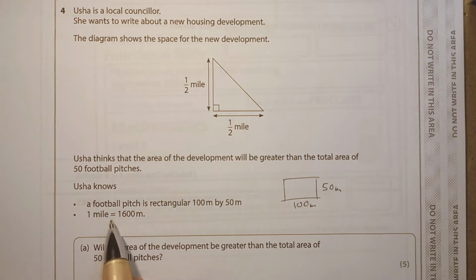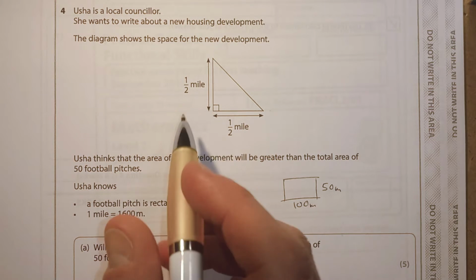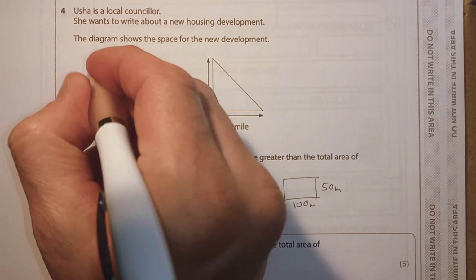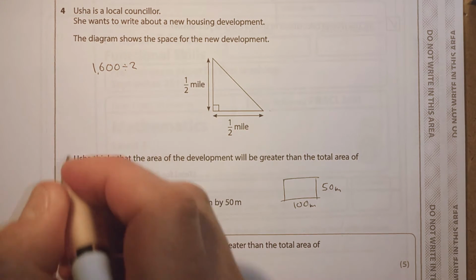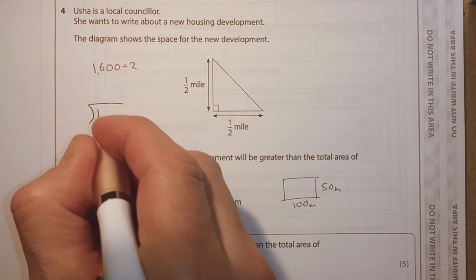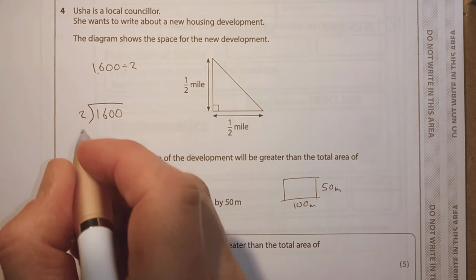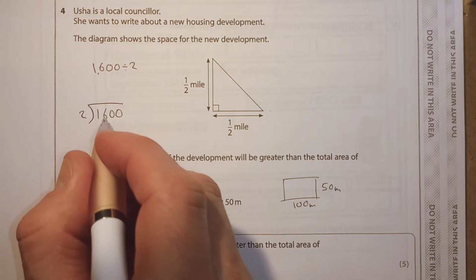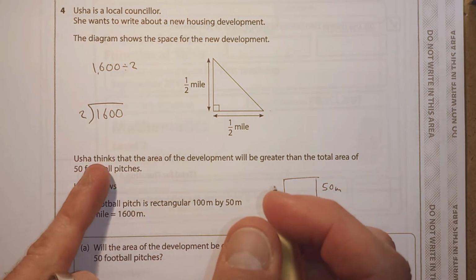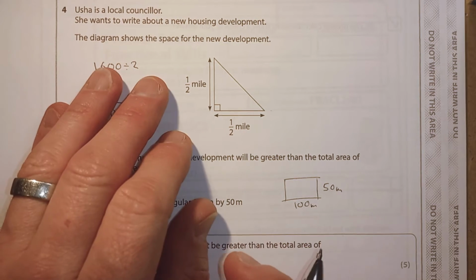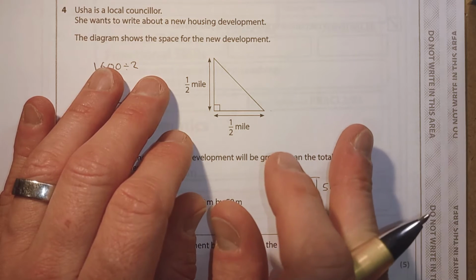Now before we get to metres, we've actually got to do some sort of conversion here. So if we know that 1 mile is 1,600 metres, half a mile is going to be 1,600 divided by 2. Or if we do that using a bus stop method, 2 into 1 doesn't go, 2 into 16, 2, 4, 6, 8, 10, 12, 14, 16.